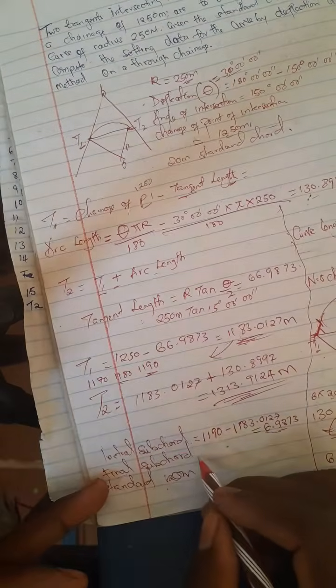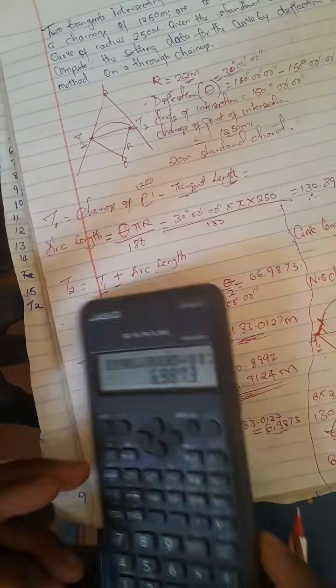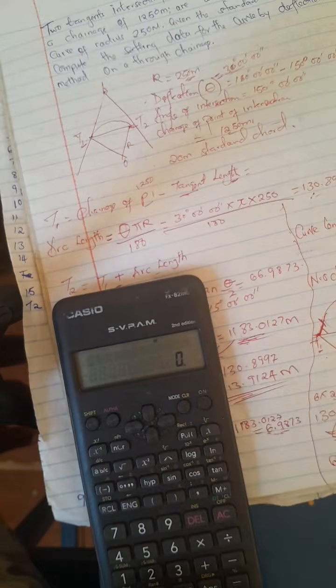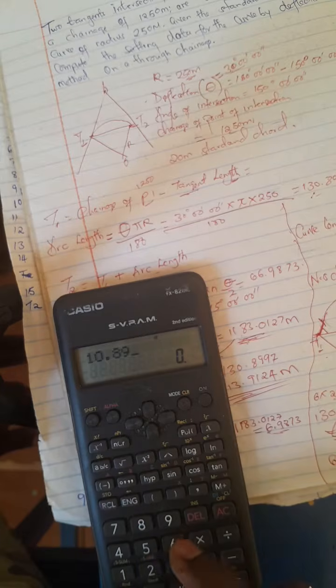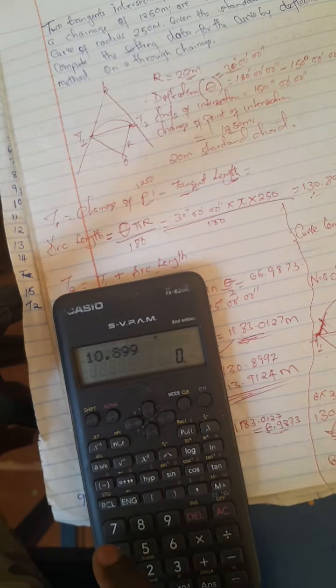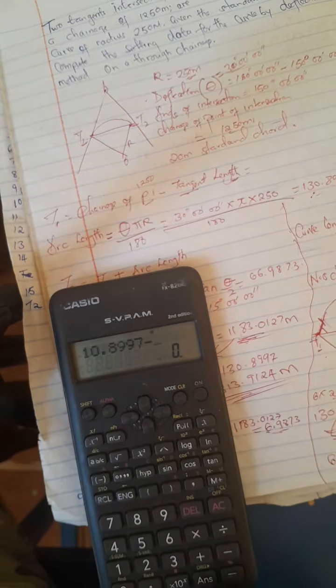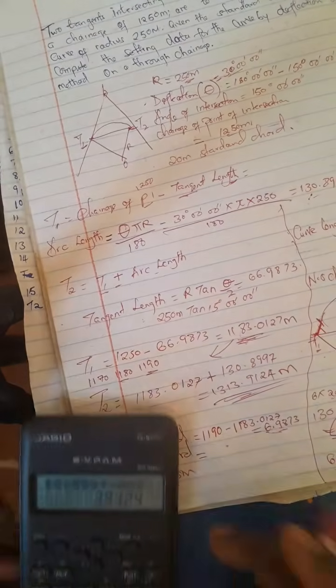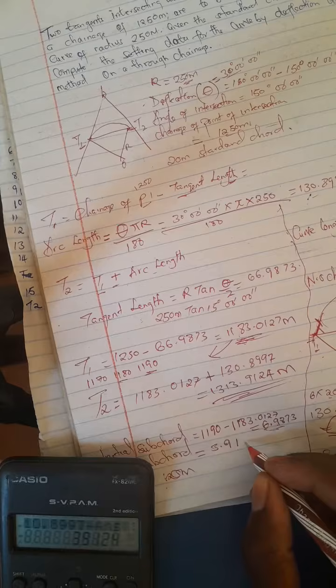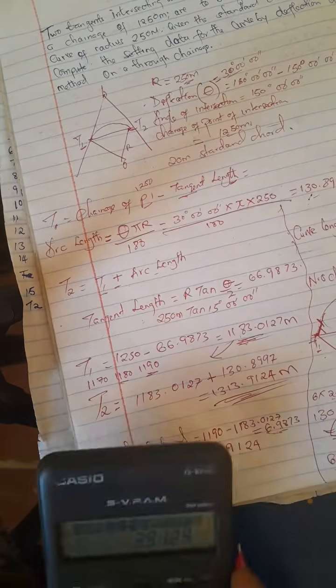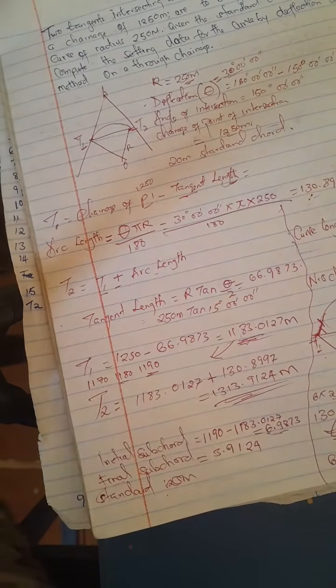You will get the final subchord to be 3.9124.